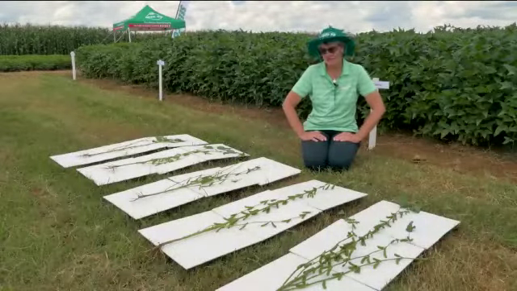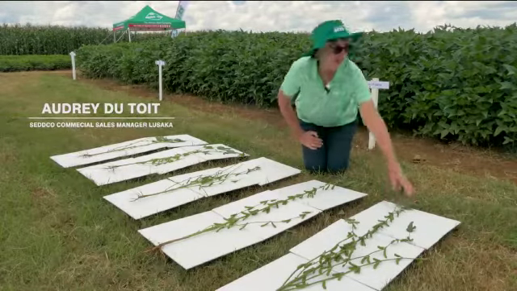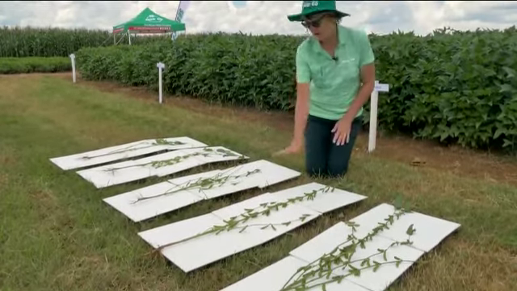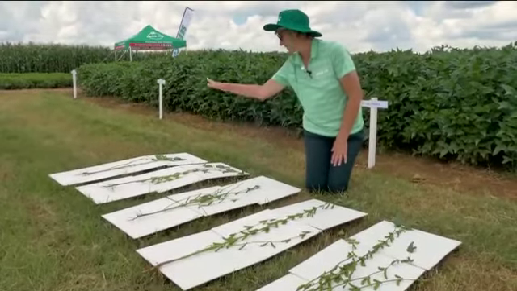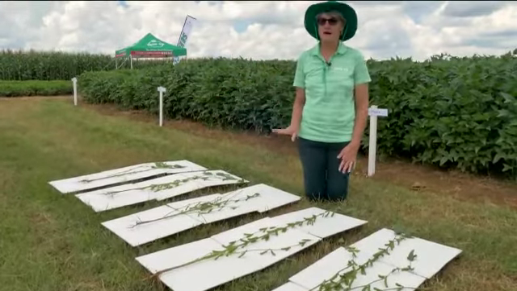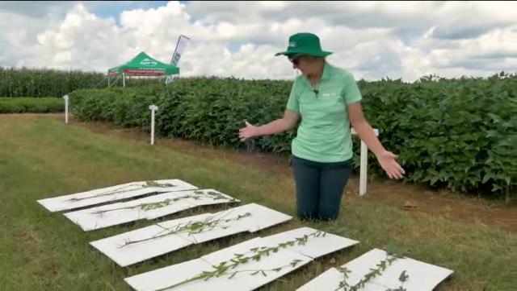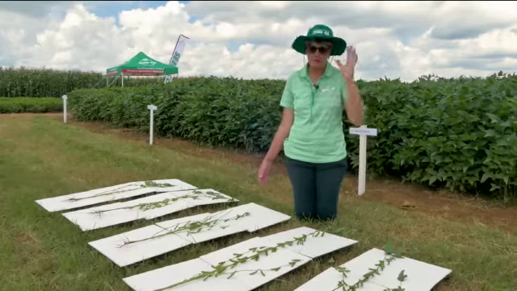Here I am in front of 5 plants. This plant here is taken from the plot that was planted on the 15th of November. This plant the 1st of December, 15 December, 1st of January, 15 January. I'm beginning to sound like a parrot. I'm sorry, but I think that when you look at these plants, you will see why I sound like a parrot about planting date.